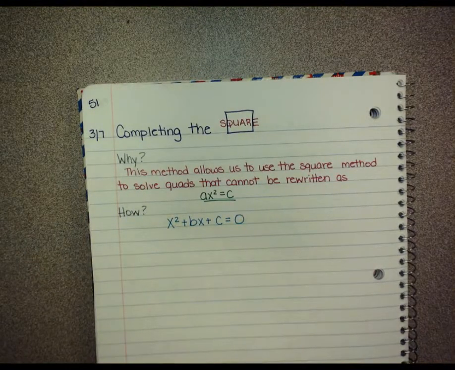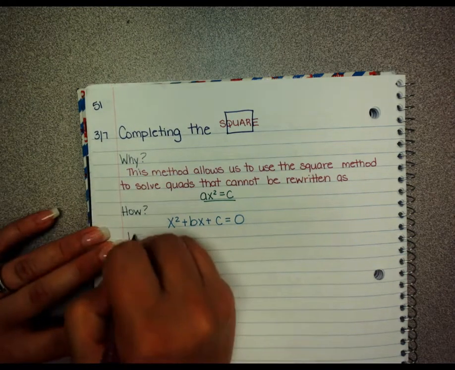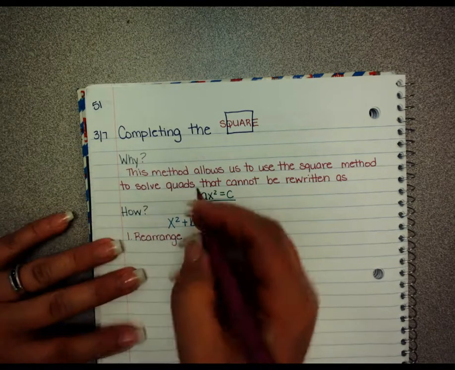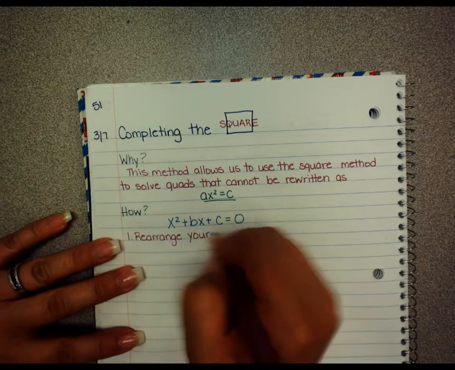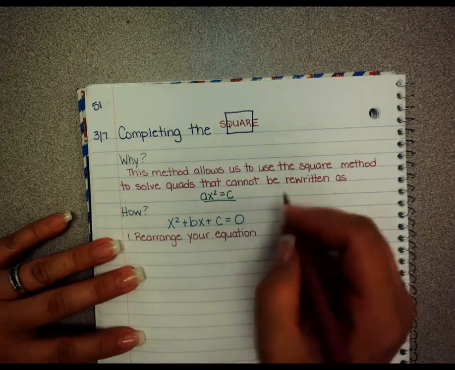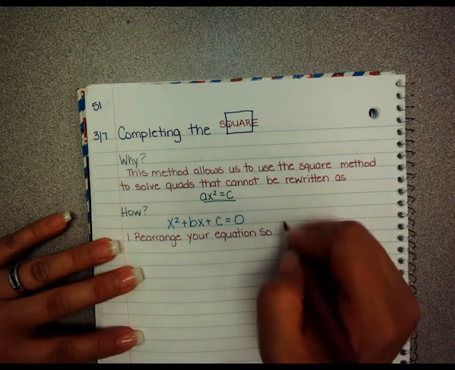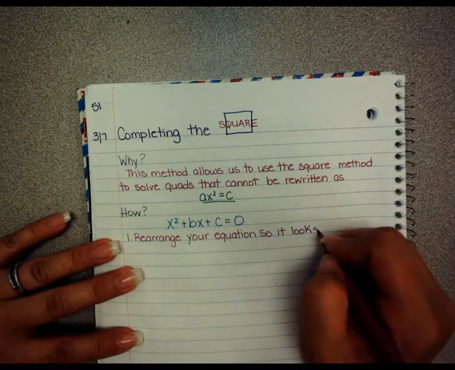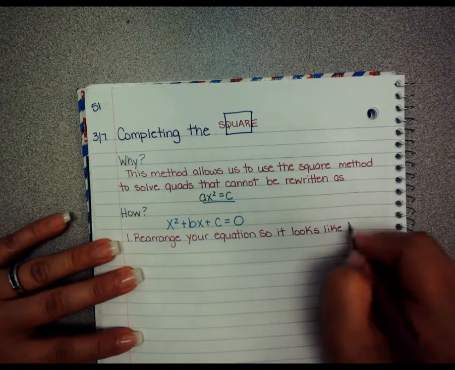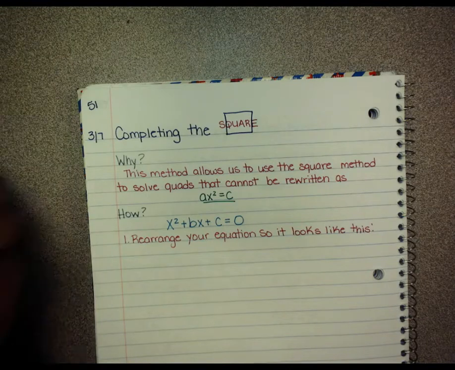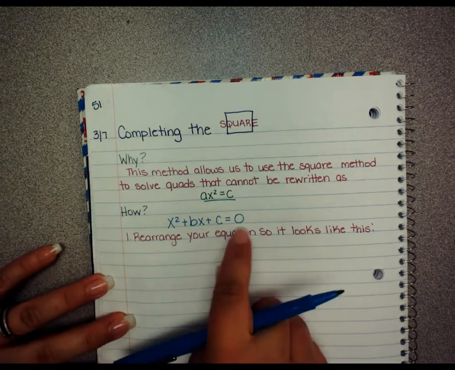Okay, so step number 1 is to rearrange your equation so it looks like this. We're going to take the c and move it to the other side.